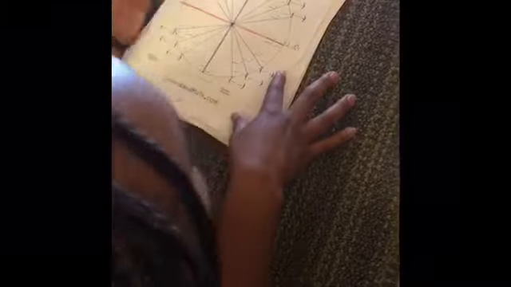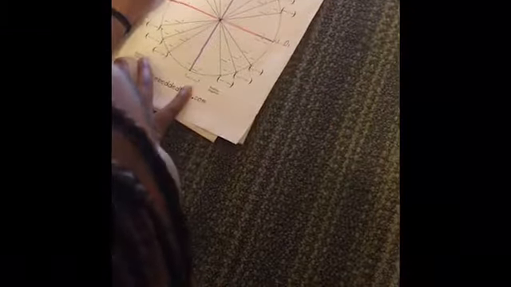Therefore, this point is 1, 0, because it's on the positive side of the x-axis, and this point is -1, 0, because it's on the negative side of the x-axis. This point is 0, 1, because it's on the positive side of the y-axis, and this point is -1, 0, because it's on the negative side of the y-axis.